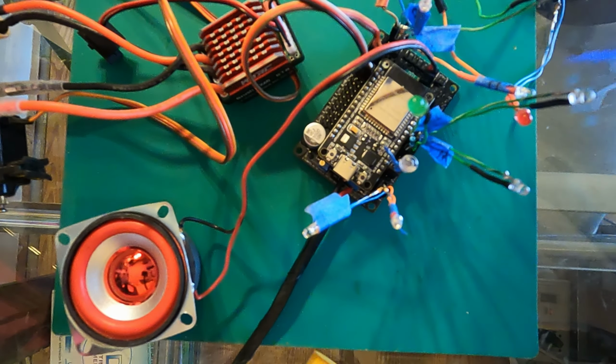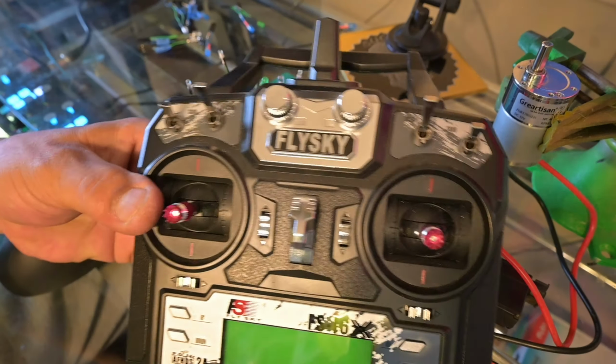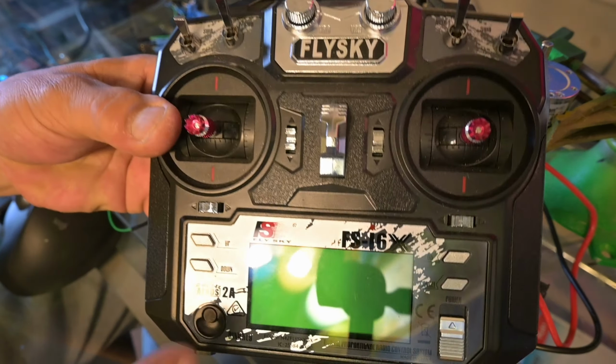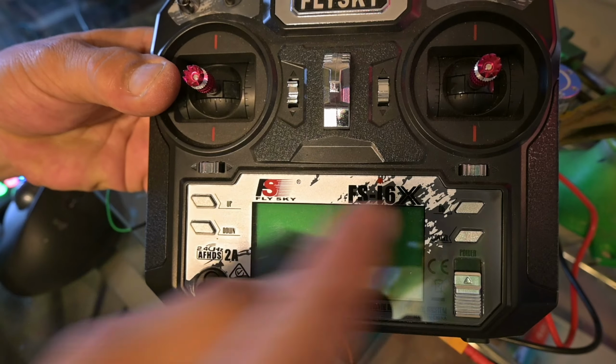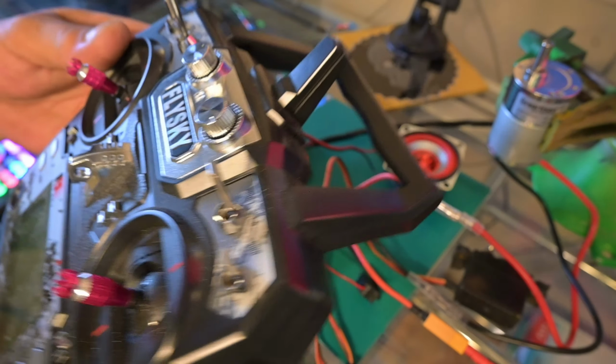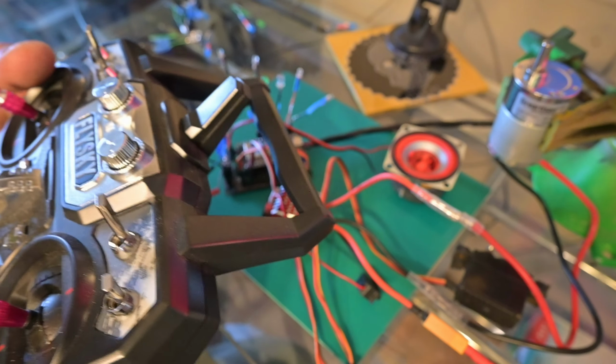Okay, so let's zoom out. Now I am using a FlySky controller.